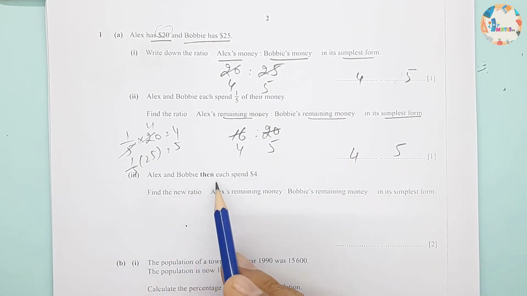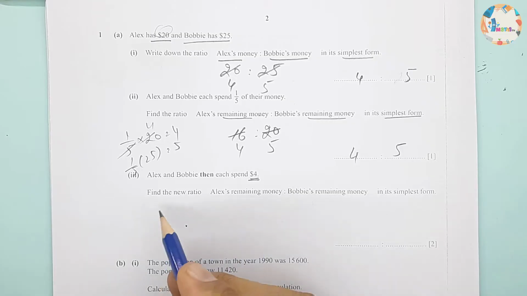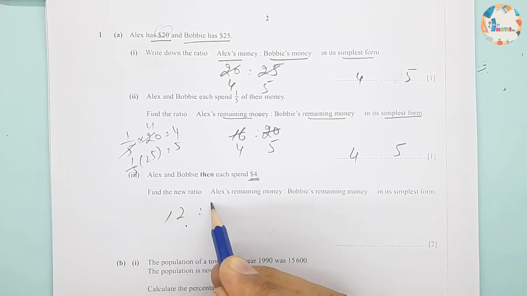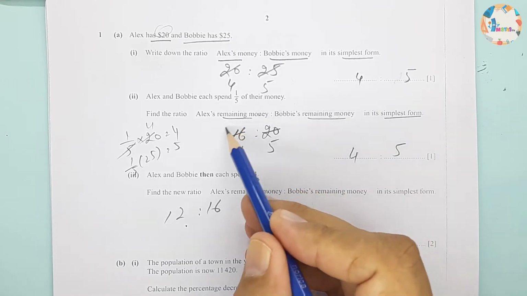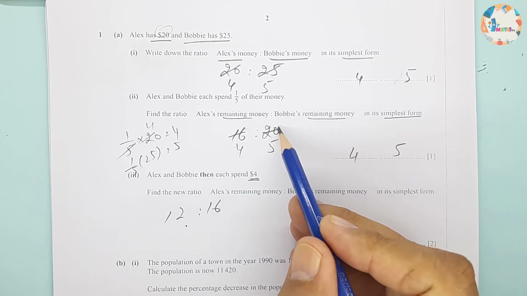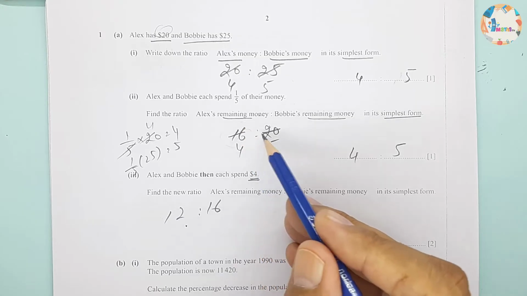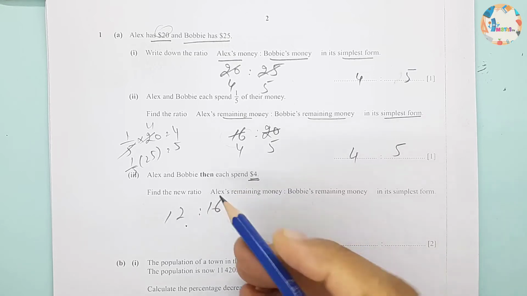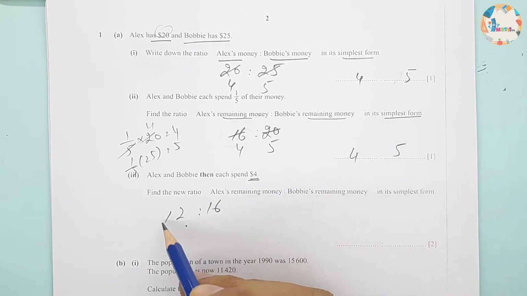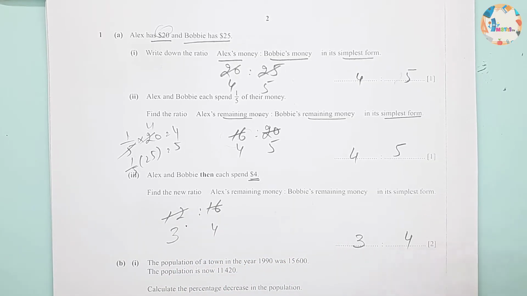Third part: Alex and Bobby then each spend $4. Find the new ratio. The remaining money in the previous part was $16 and $20. Out of these two numbers, they both spent $4. So 16 minus 4 will be 12 and 20 minus 4 will be 16. We can simplify this by dividing by 4: 4 3s are 12 and 4 4s are 16. So 3 ratio 4 will be the answer.